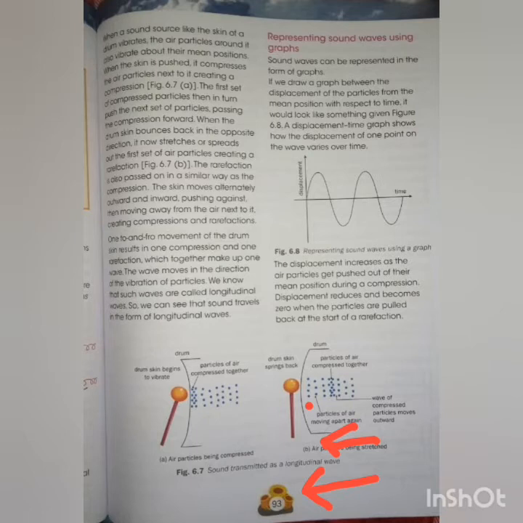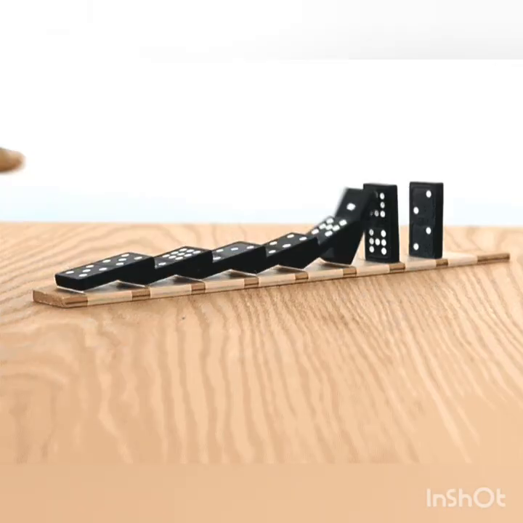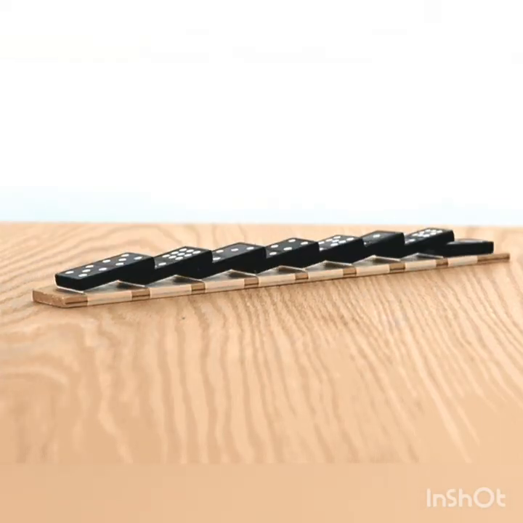Now let me help you understand with the help of a real life example. Consider these pieces standing one after the other. When one is pushed, the other standing behind starts falling. So this is the effect of what happens during compression.